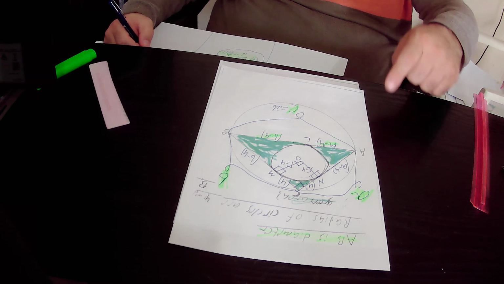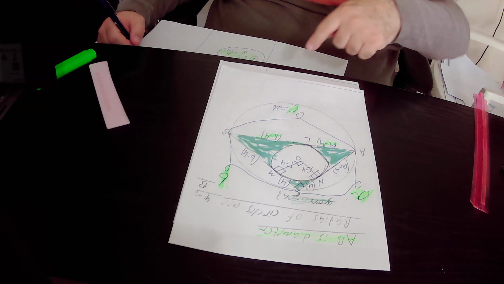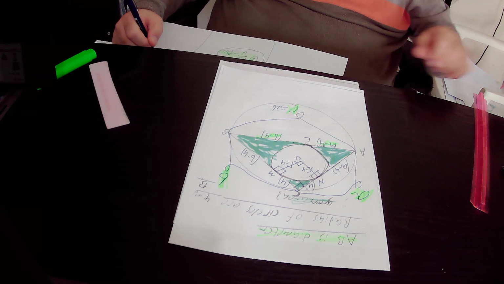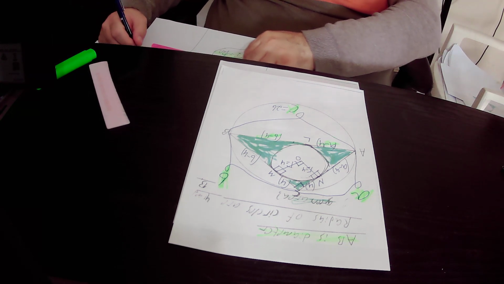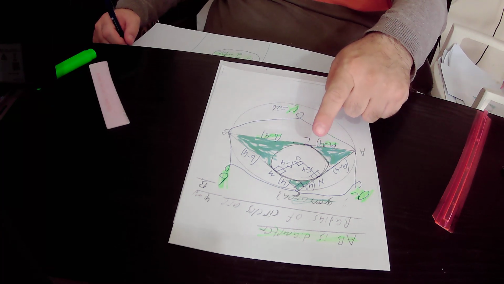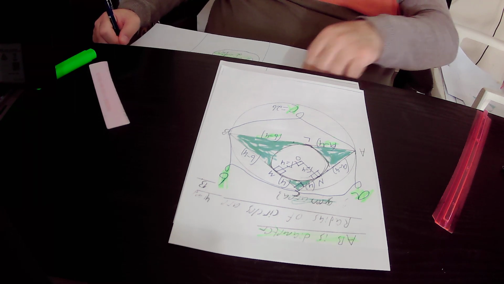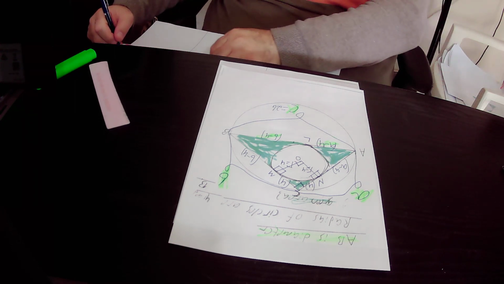Okay, the area of triangle ABC equals the base AC times the height to the base, that is CB, over 2, minus the area of the small circle. The area of the small circle equals pi r squared, where r equals 4 units, the radius of the small circle.